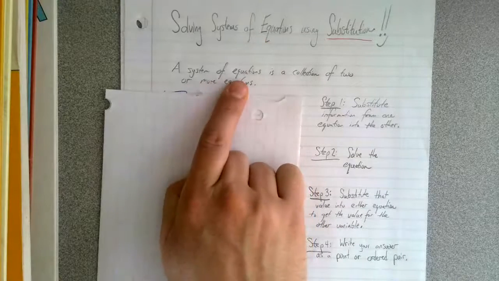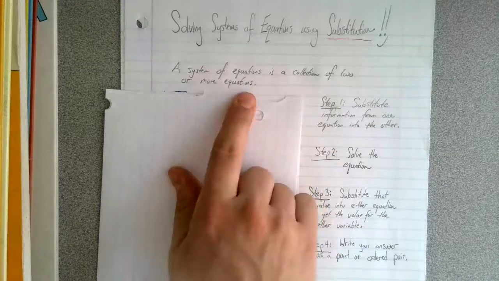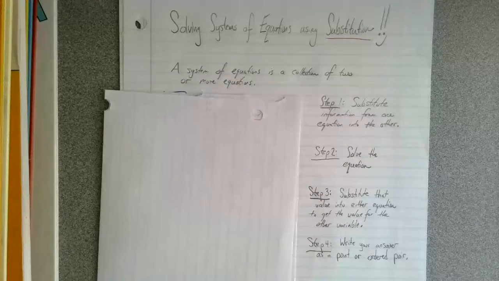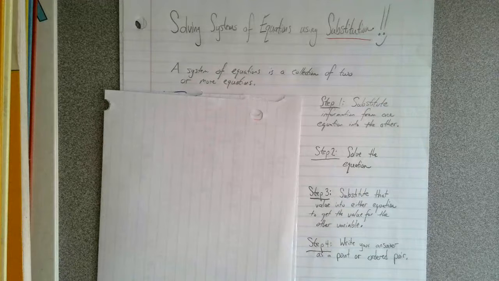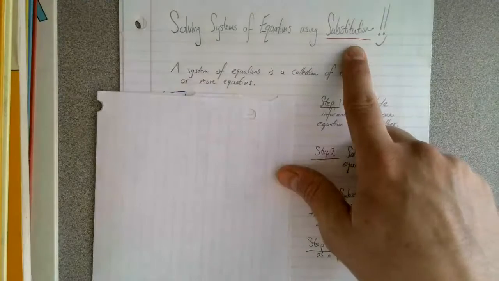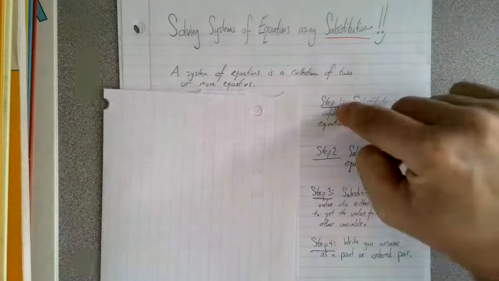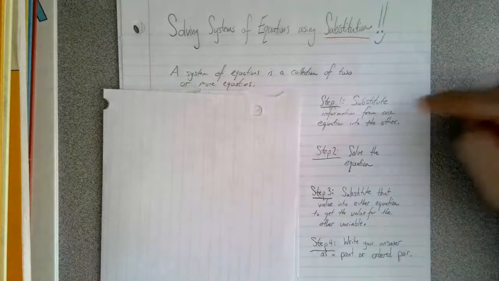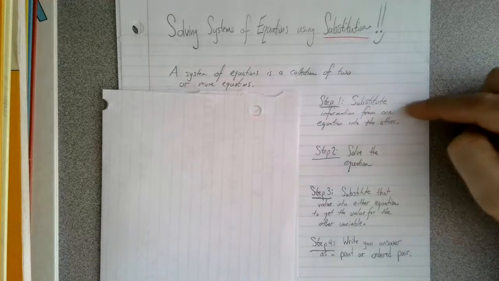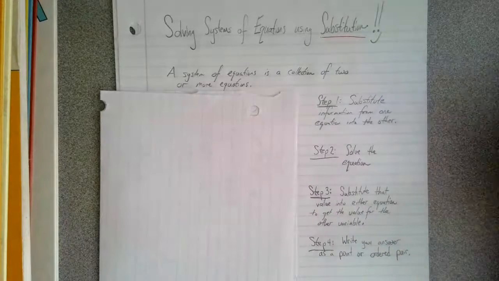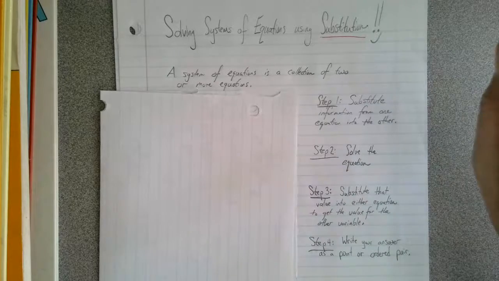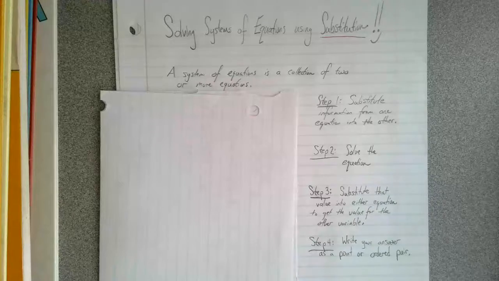A system of equations is simply a collection of two or more equations. So earlier this year, we've solved single equations, and we're going to finish the year by solving two equations at the same time. The first method that we're going to use is called substitution. It's called substitution because our first step in this process is to substitute information from one equation into the other.